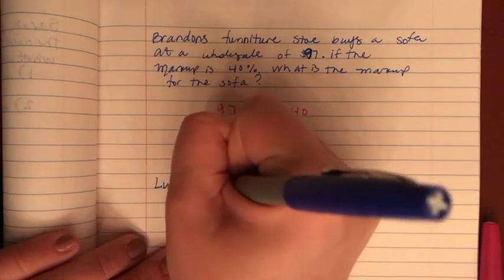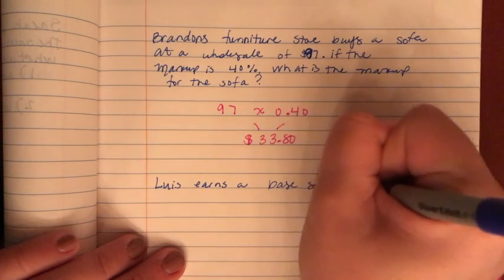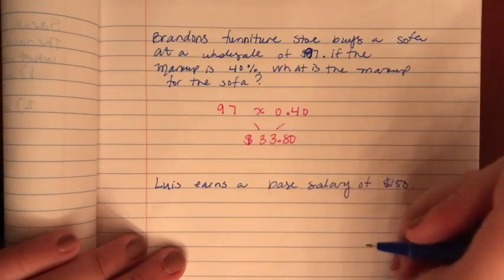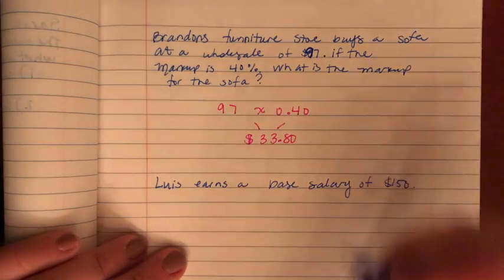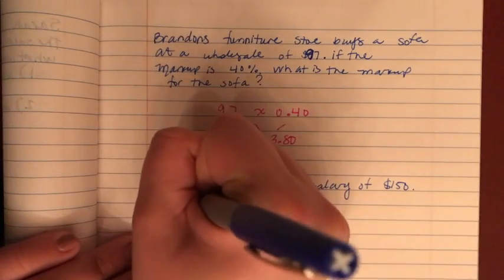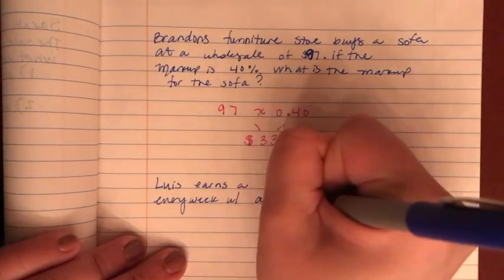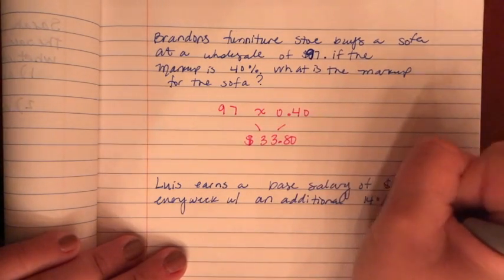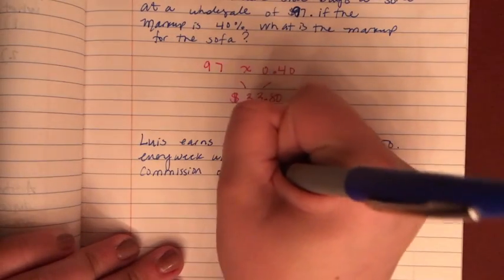Lewis earns a base salary of $150 every week with an additional 14% commission on everything he sells.